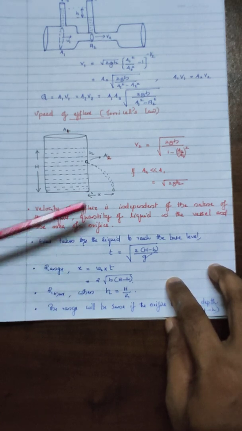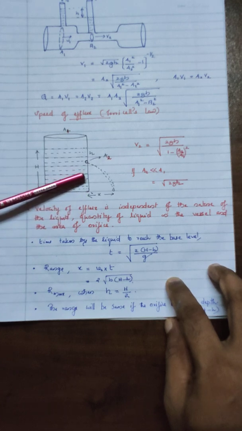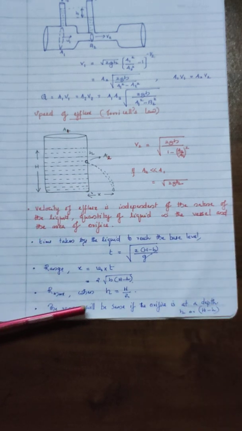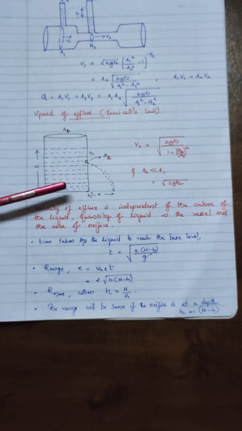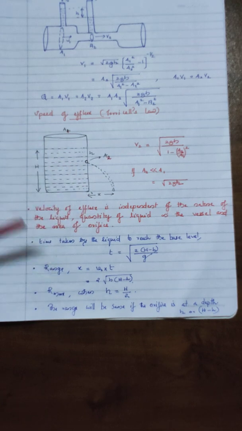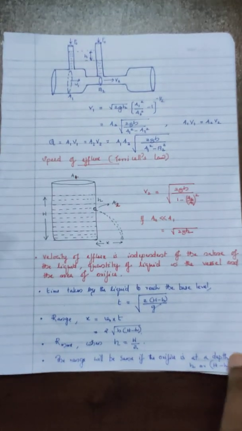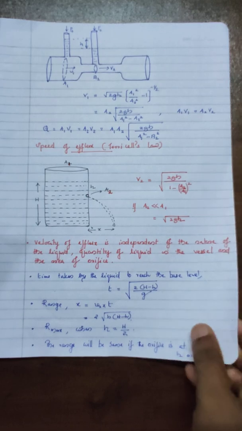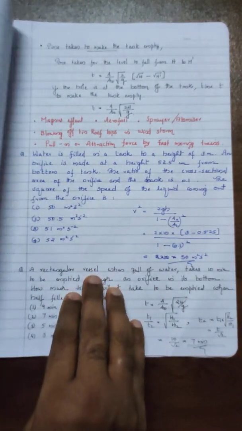And keep in mind that the range becomes maximum when that orifice hole is at a depth of capital H by 2. And keep in mind the range will be the same if the orifice is at a depth h or capital H minus h. So like the projectile angle, the range becomes maximum when the angle is theta and 90 minus theta, the complementary angles. The same case is here also.